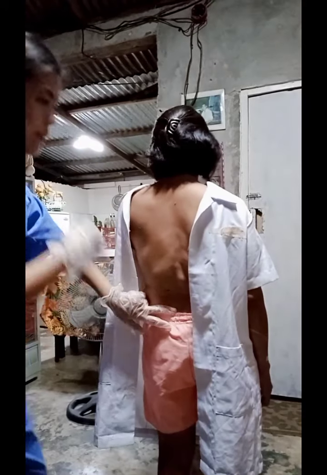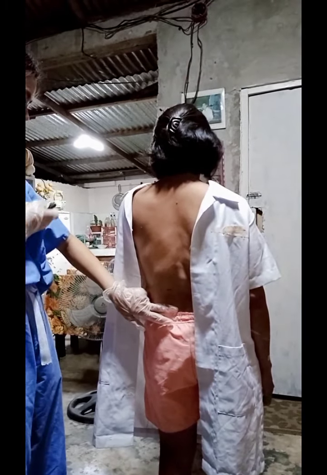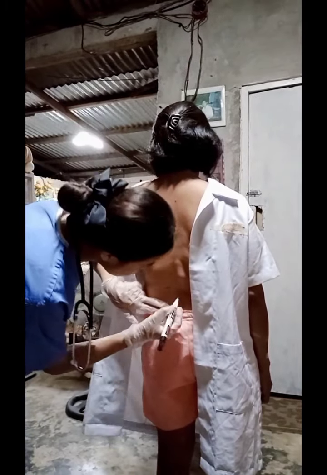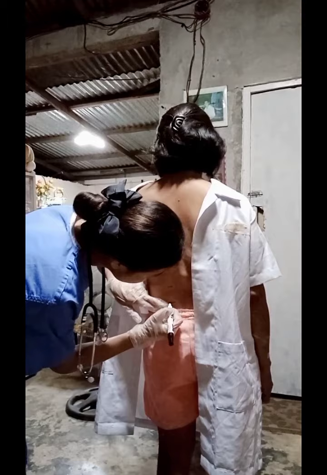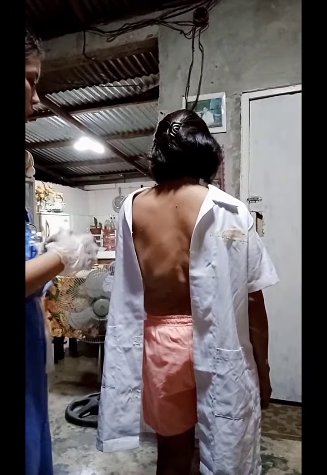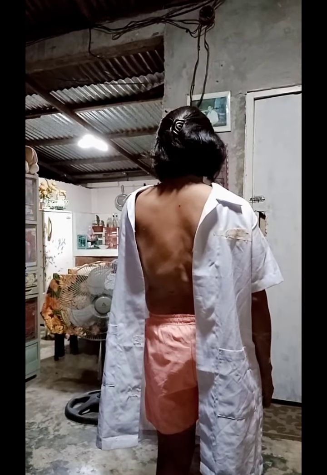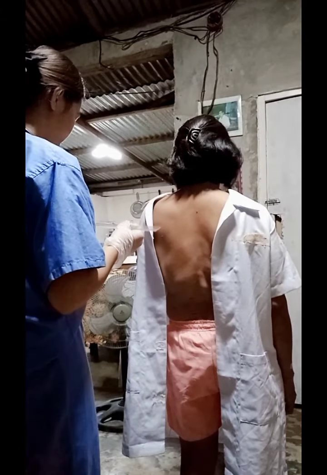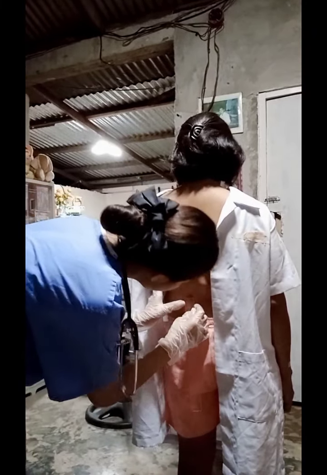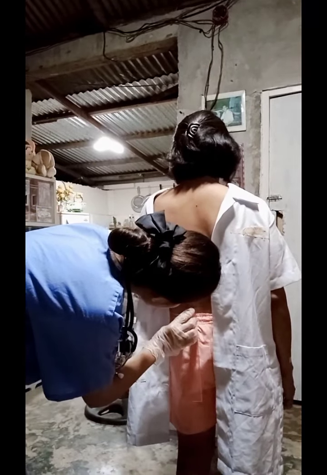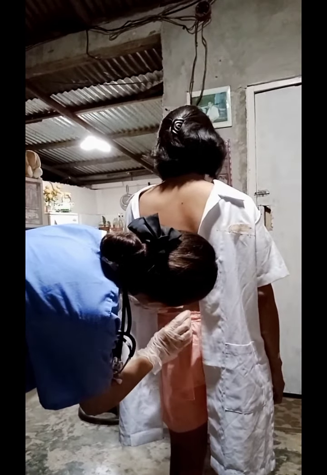And here is the second mark spot. Okay. And then I will use my ruler to measure.